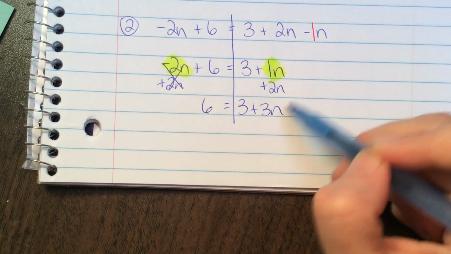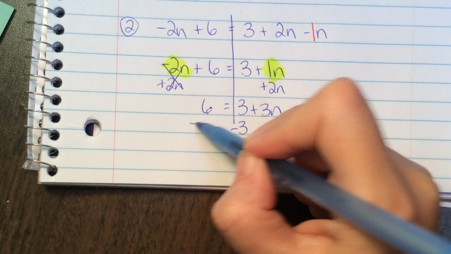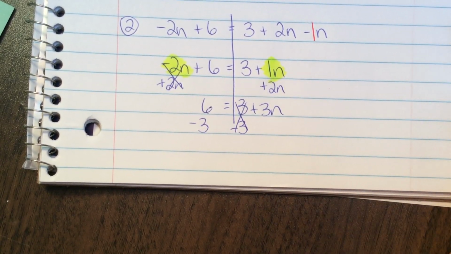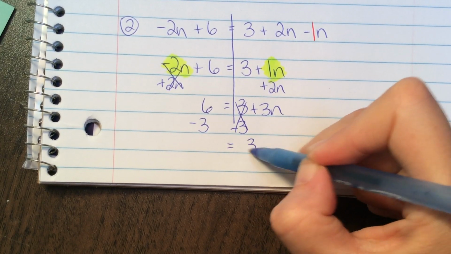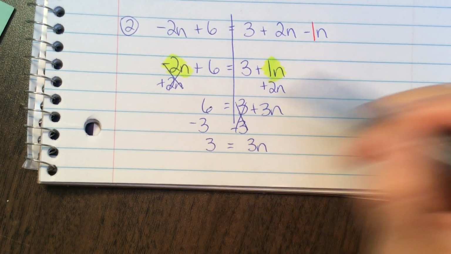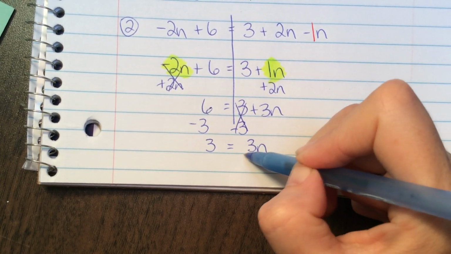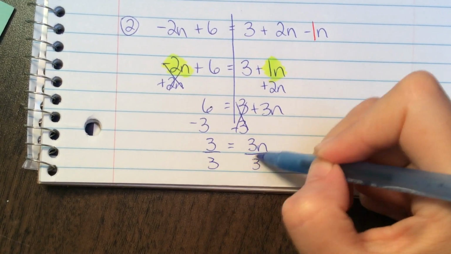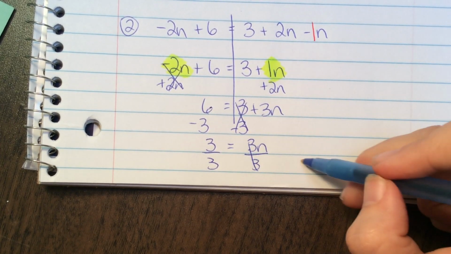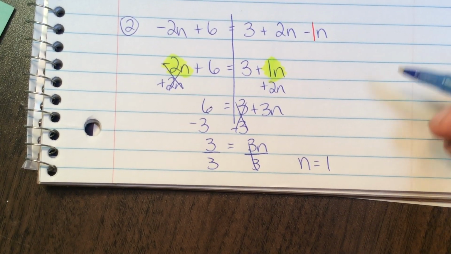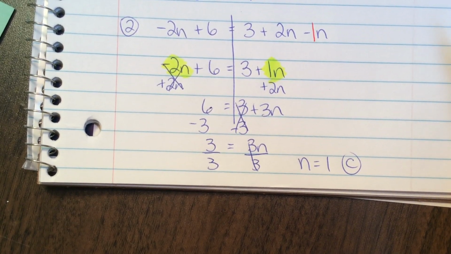Now I just have a two-step equation. I'm going to subtract 3 from both sides. And I have 3n equals 3. That's weird that we have two solutions that are 1. But 3 divided by 3 is going to be 1 again. And this time the answer is C.